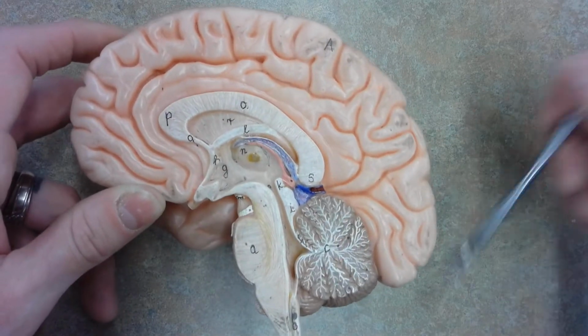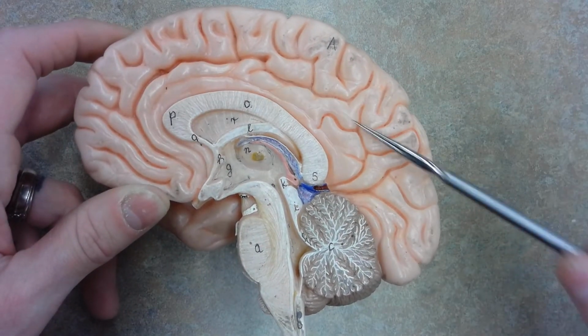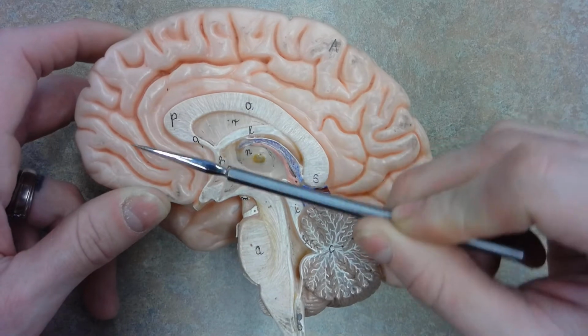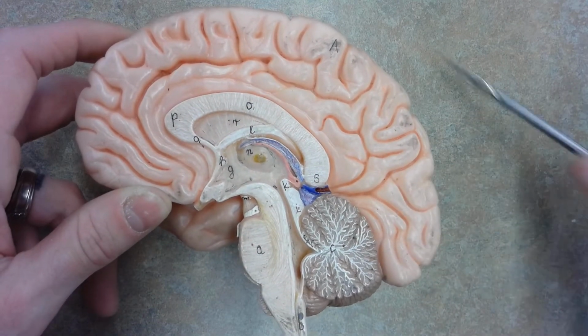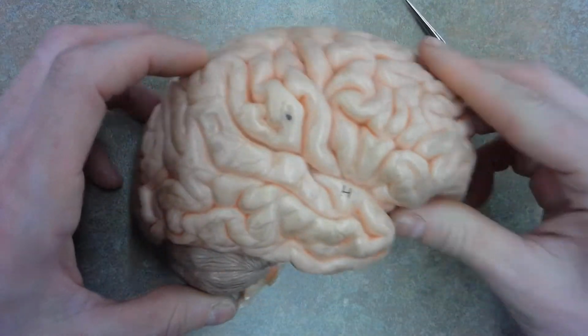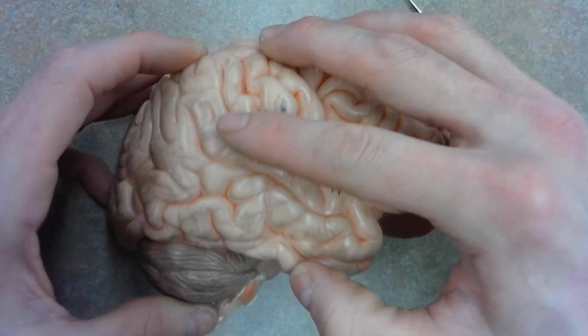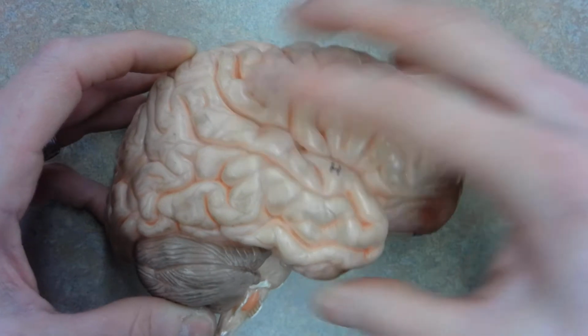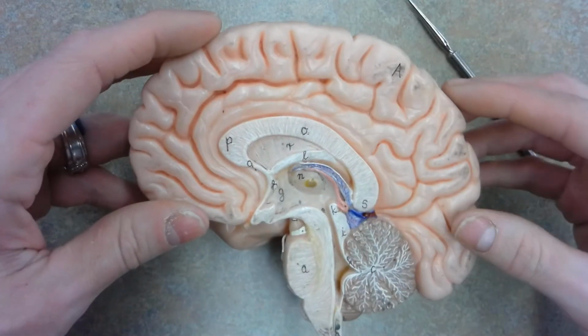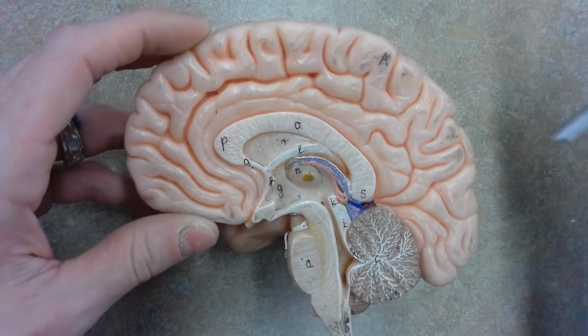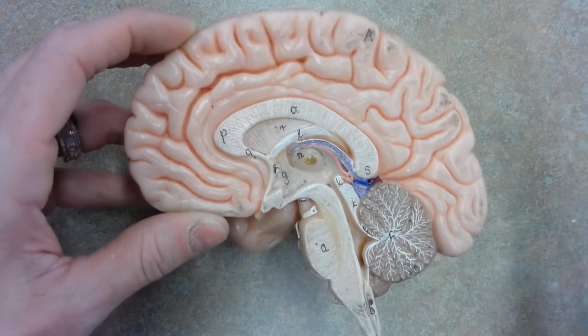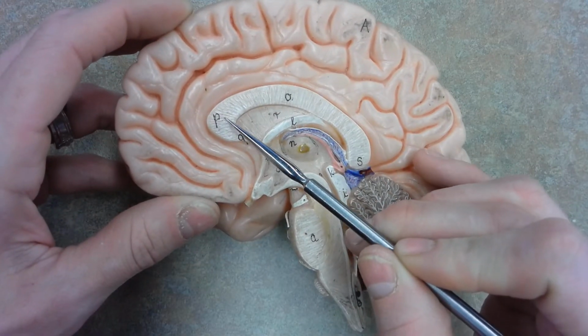The cerebrum is this really large part of the brain right here. It makes up the vast majority of the brain. If I turn this around, all this is the cerebrum. So the cerebrum is the largest portion of the brain. Okay, the next on the list is the corpus callosum. The corpus callosum is this part right here.